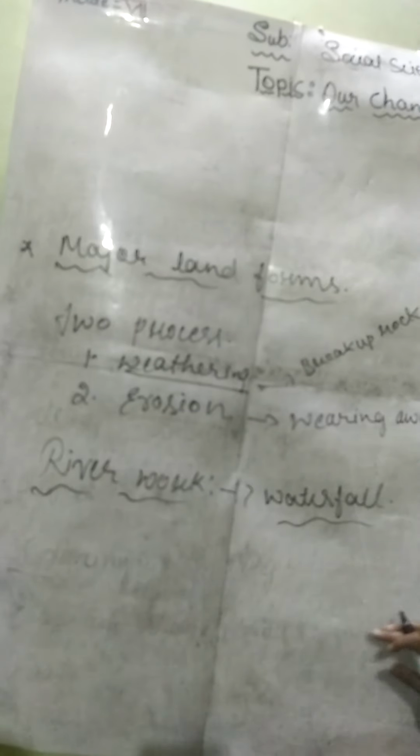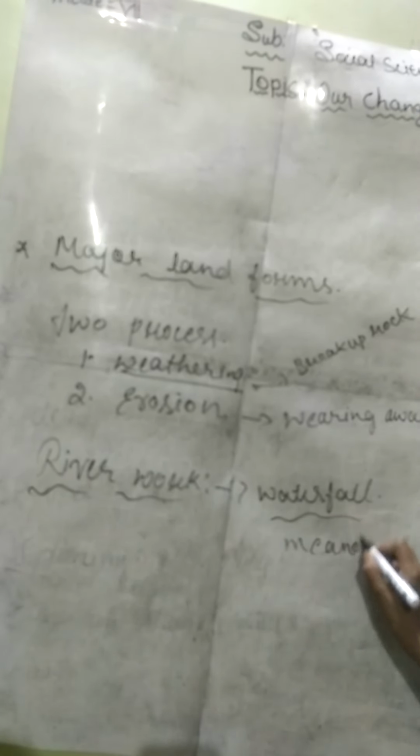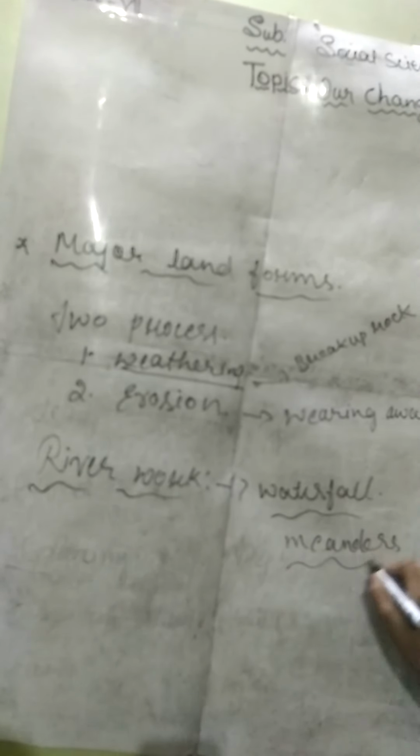When the river enters the plain, it twists and turns, forming large bends. Those bends are known as meanders, students.